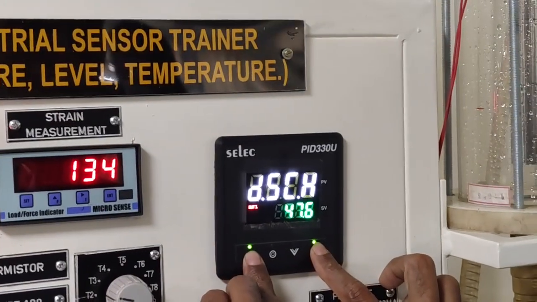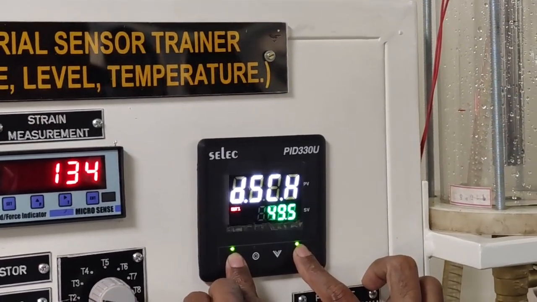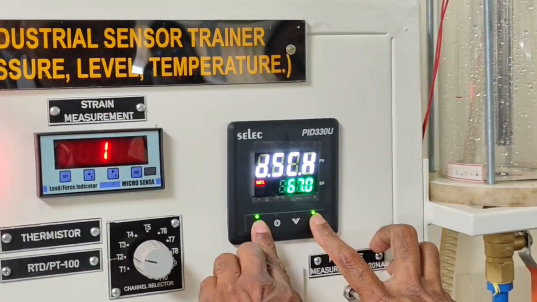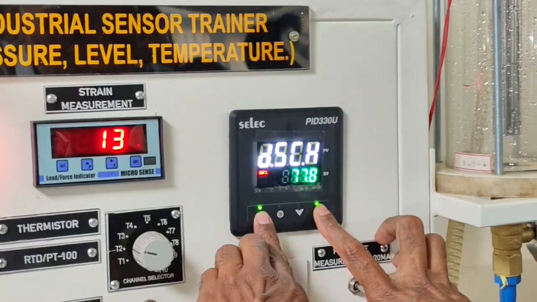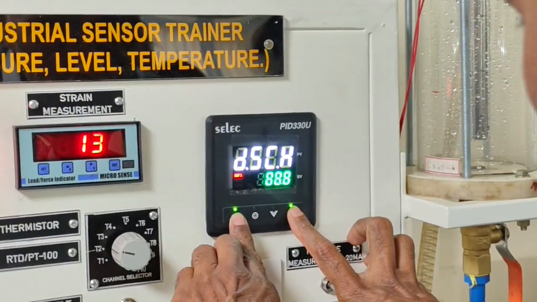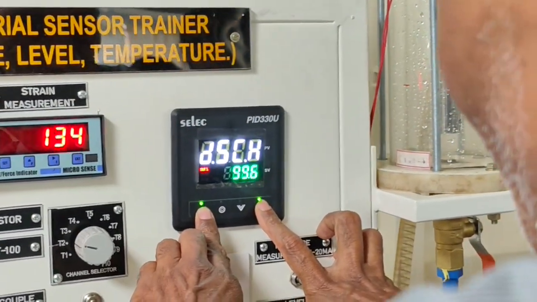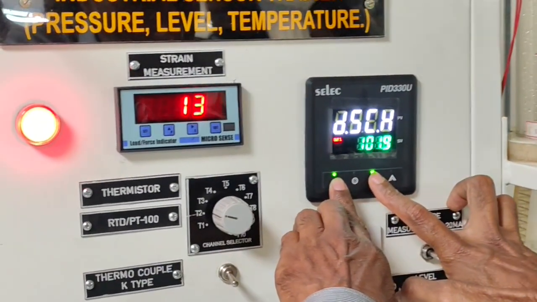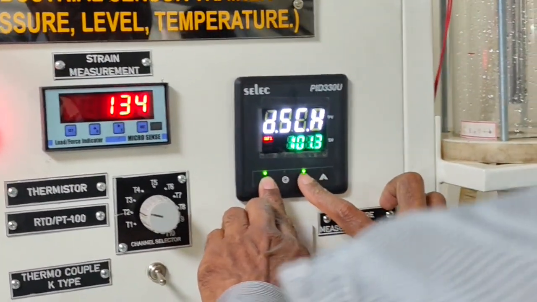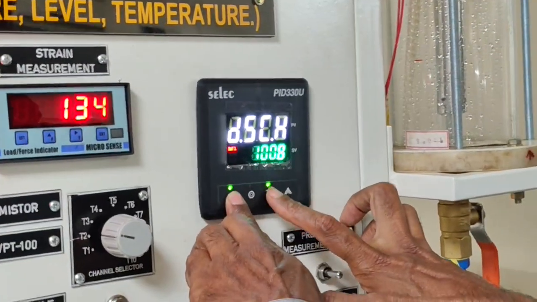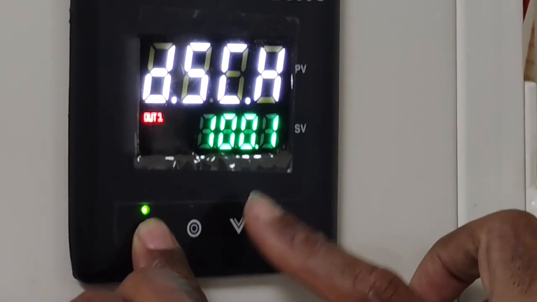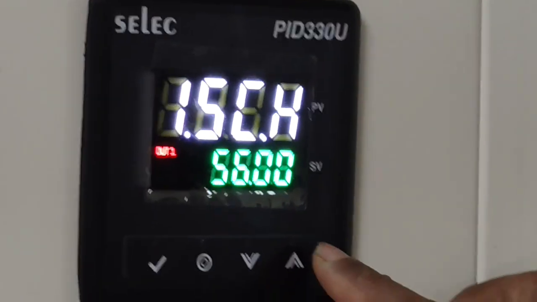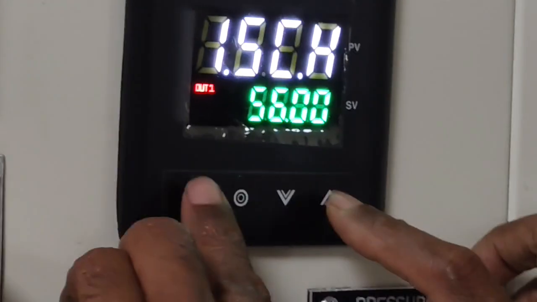Yeah. Okay. Input scaling high, 1.35. 1.35, na?